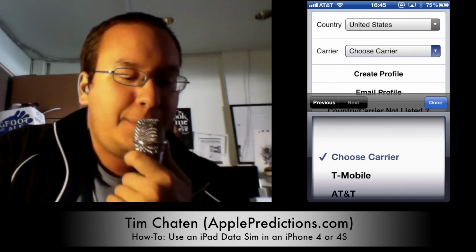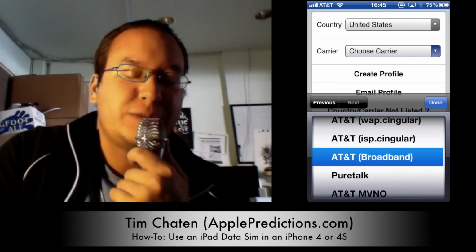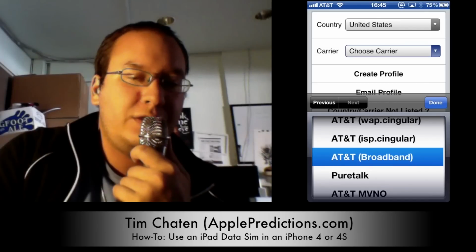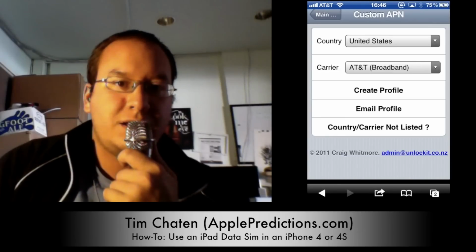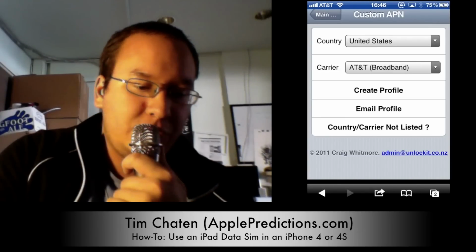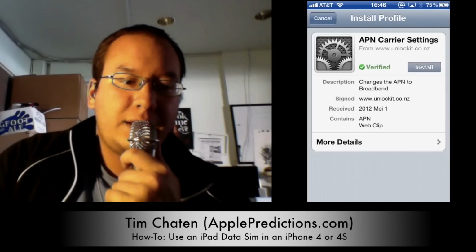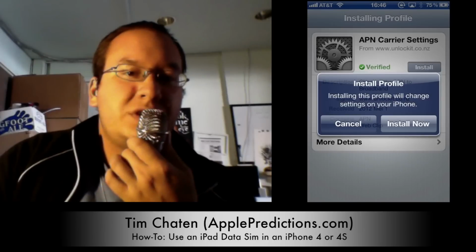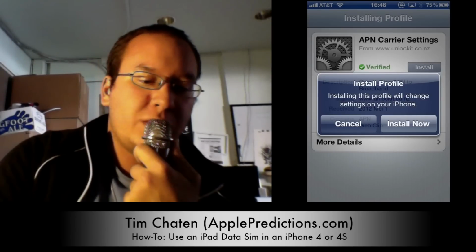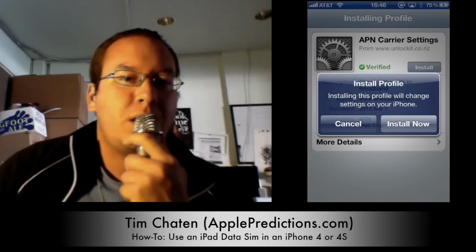Your iPhone is set up with AT&T, but it's not set up with the iPad APN. The iPad APN is what is known as broadband. So you want to scroll down in the list and select broadband. This is for the iPad. Once you do this, your phone will be ready for the iPad. You hit Create Profile. It's going to open this up, and I've actually already installed this, but you just hit Install, and you just hit Install Now, and then you are set to go. Your phone is now AT&T ready for the iPad.